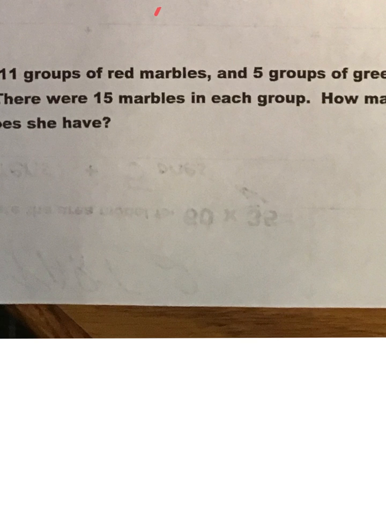We could go, okay, she has 11 groups of red marbles, and there are 15 in each of those groups. So we could go 11 times 15. Okay. And then we could say, okay, she also had 5 groups of green marbles, and there are 15 in each of those groups. So we could figure out what each of those are and then add those together. That's one possible numerical expression you could use for this problem. But there is an easier way for this one.